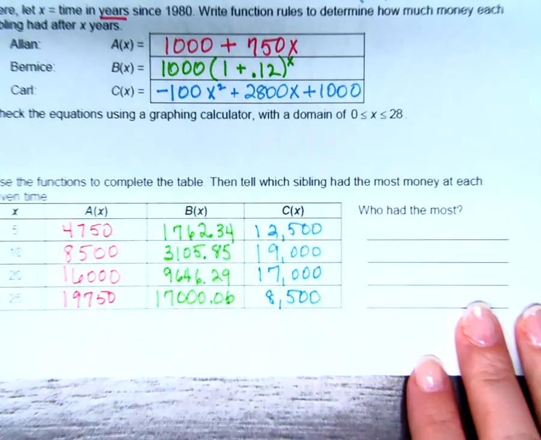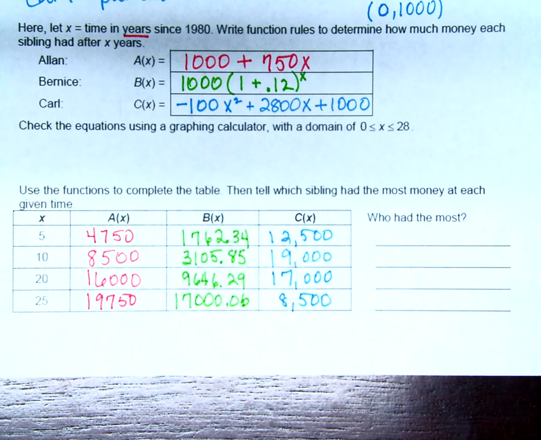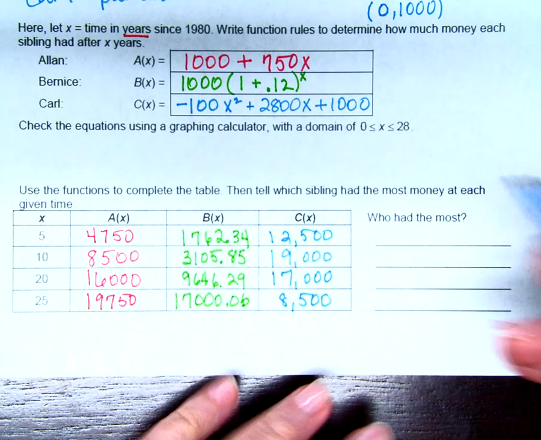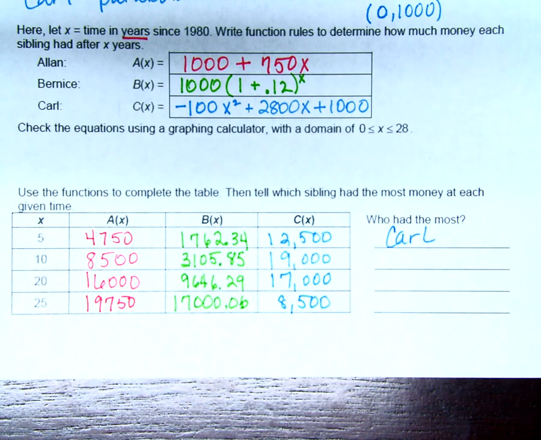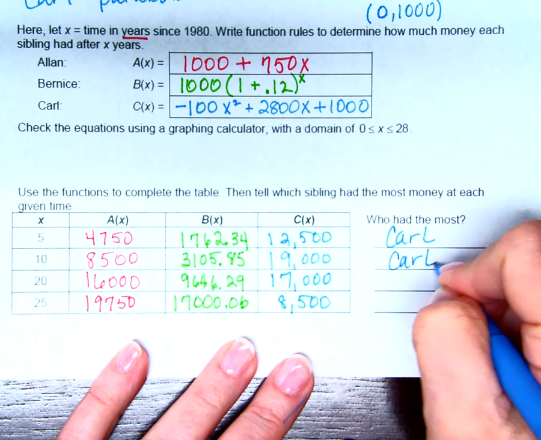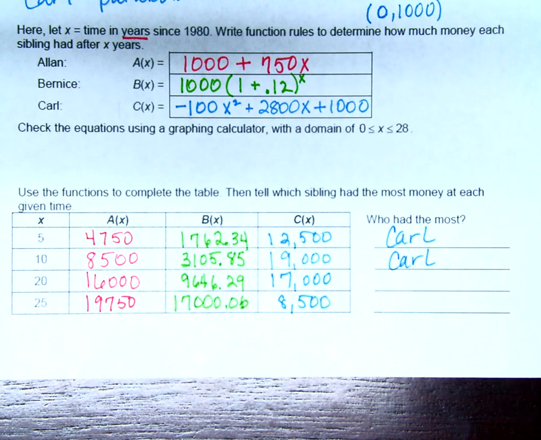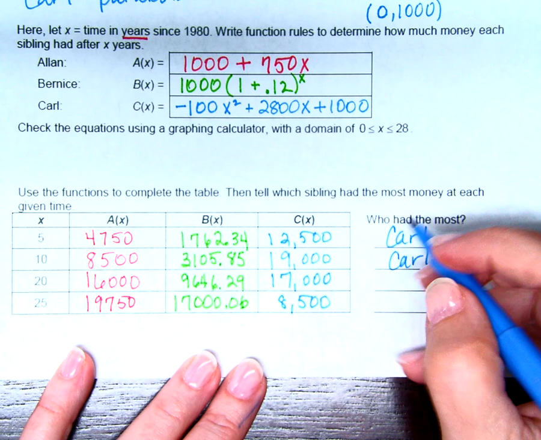So after 5 years, who had the most? Carl, okay. After 10 years, who had the most? Carl, okay. 20 years? Still Carl, right? He's at 17,000.